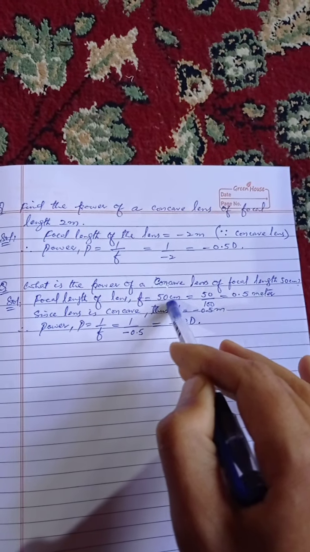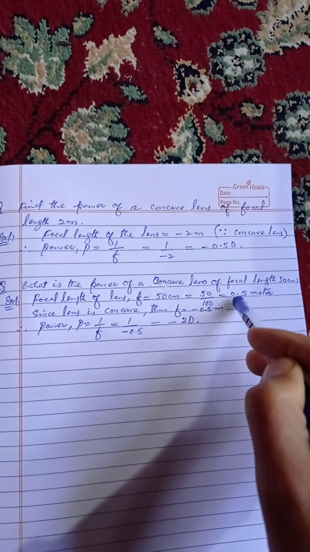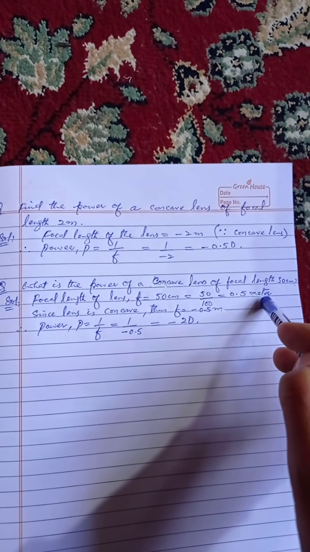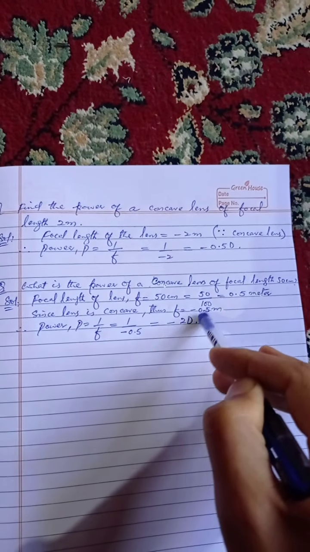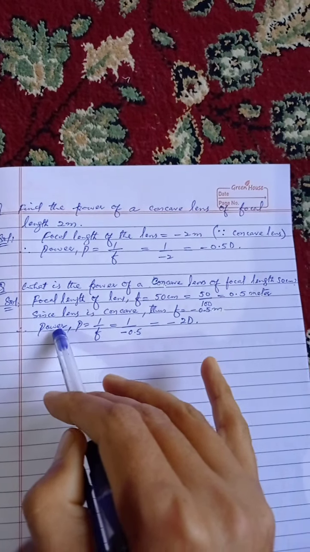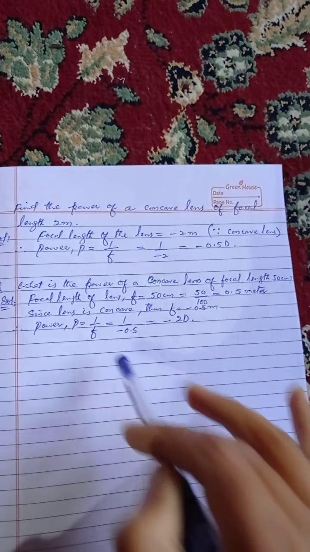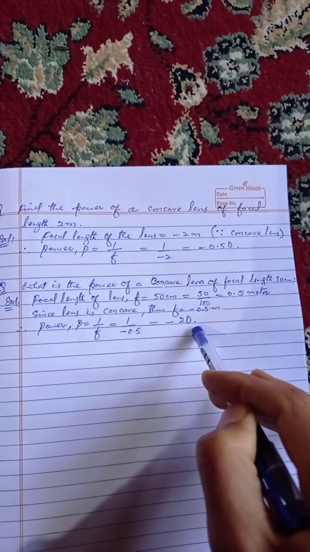So we need to change this centimeter into meters. So 50 divided by 100, that's equal to 0.5 meter. Since this lens is concave, thus focal length f is equal to minus 0.5 meter. So we can calculate here the power. Dear students, power P is equal to 1 divided by f in meters. That's equal to 1 divided by minus 0.5. That's equal to minus 2 dioptre.